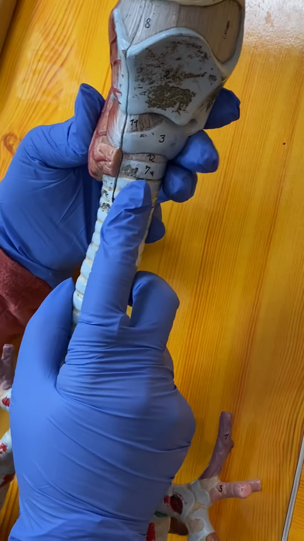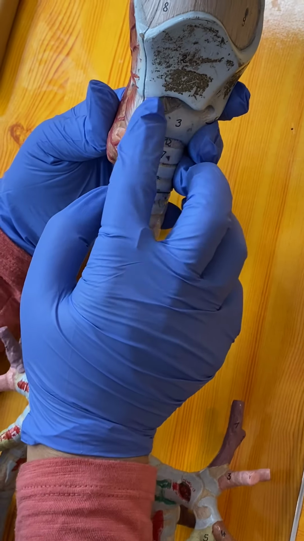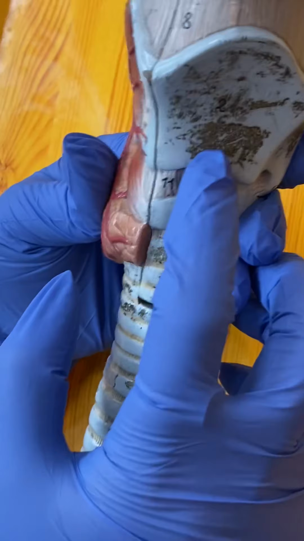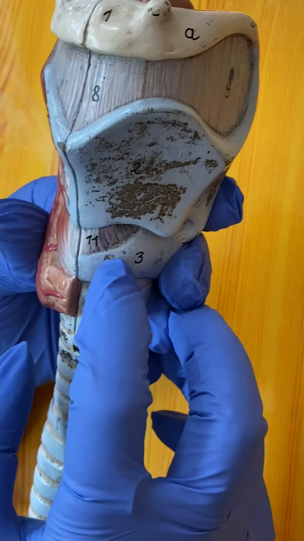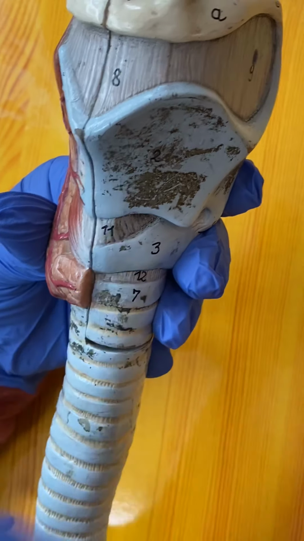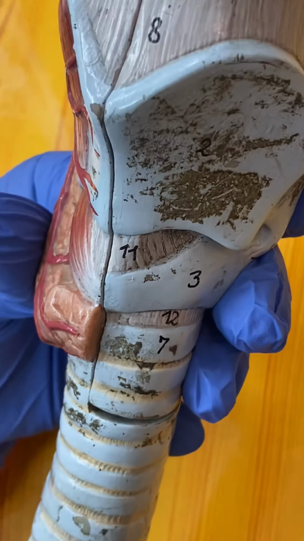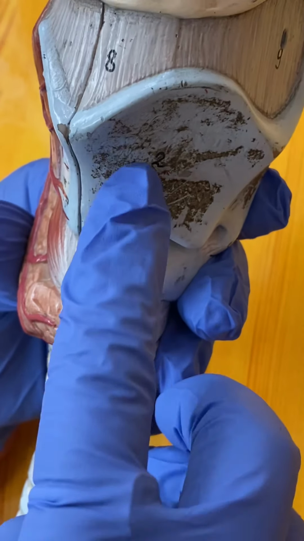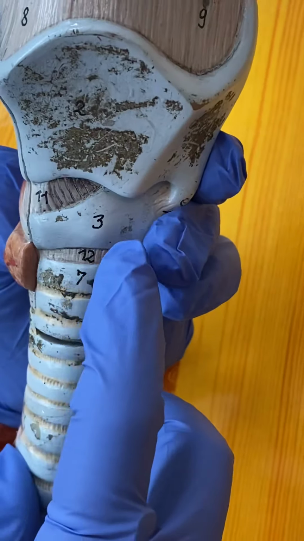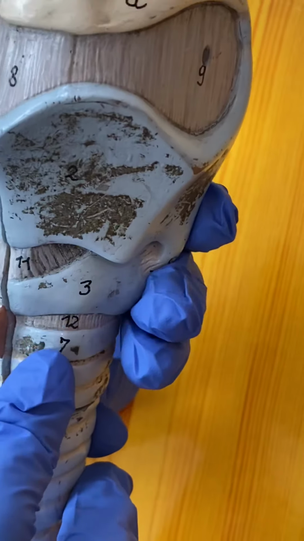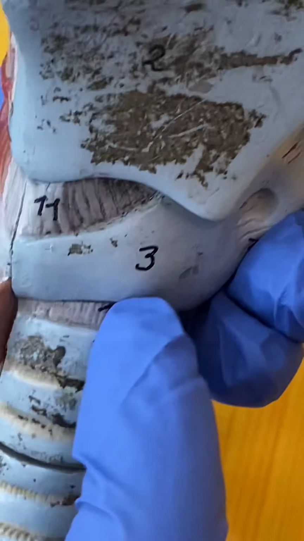Now externally, you can see a membrane between the thyroid cartilage and the cricoid cartilage, numbered 11 here. This is the cricothyroid membrane. Another membrane between the cricoid and the trachea is the cricotracheal membrane.